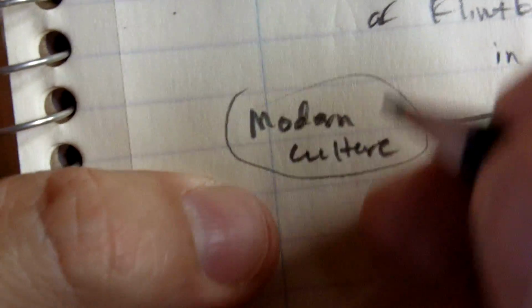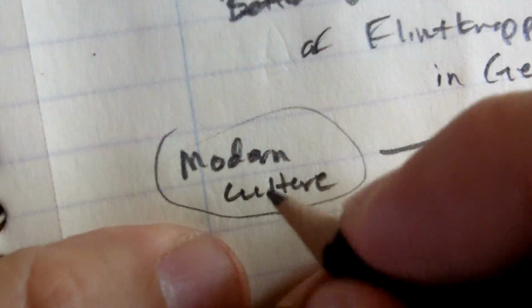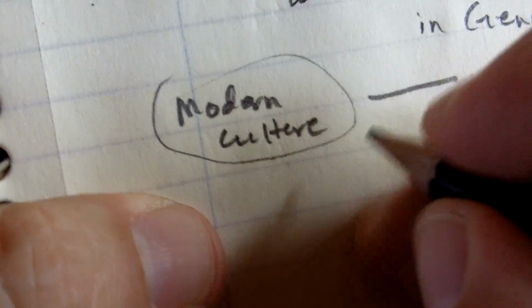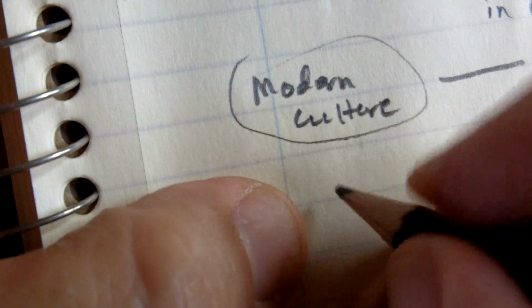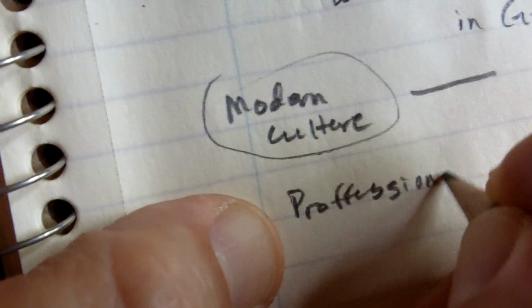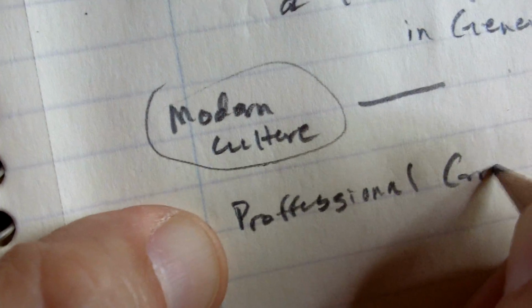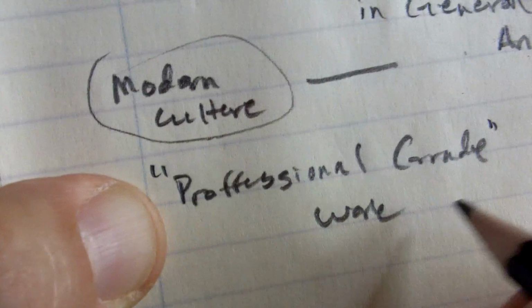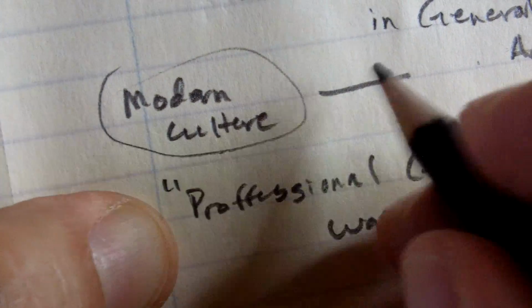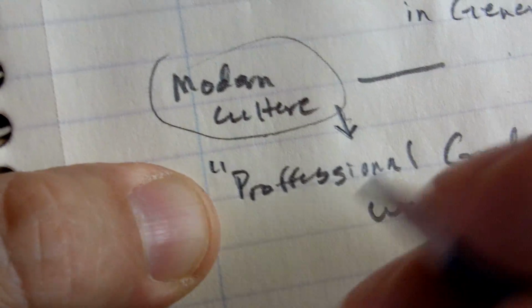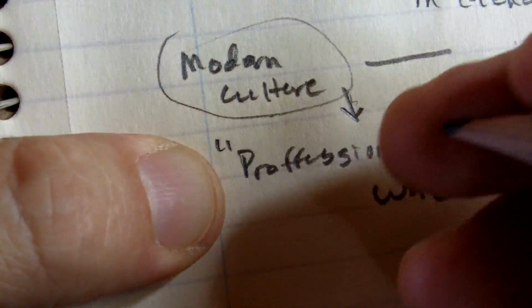One of the modern culture, just as an example, one of the things that influences flint knapping in modern culture is professional, let's say, professional grade work. Okay, this is one example of modern culture influence on flint knapping, is to produce professional grade work, where you produce a piece of art or a piece of work that is worthy for sale.